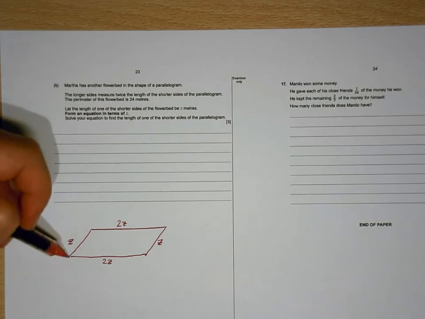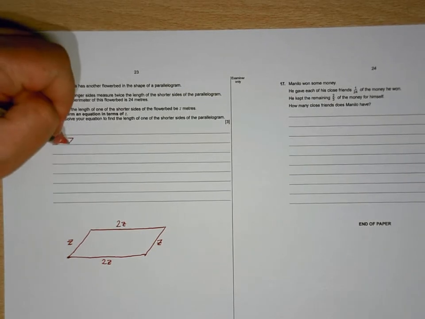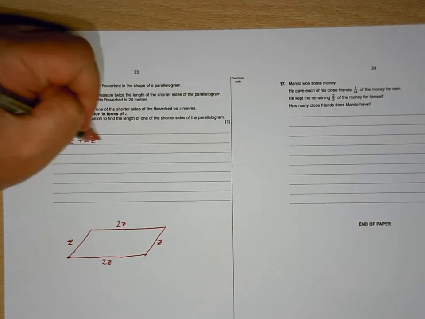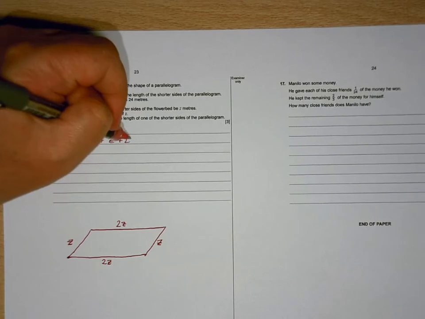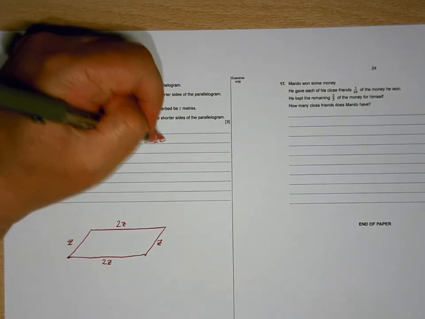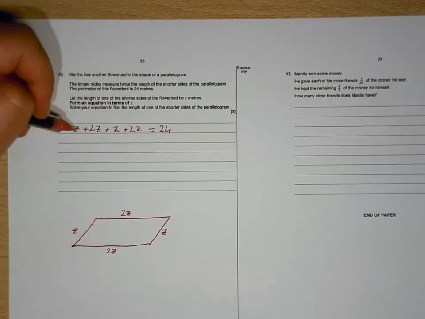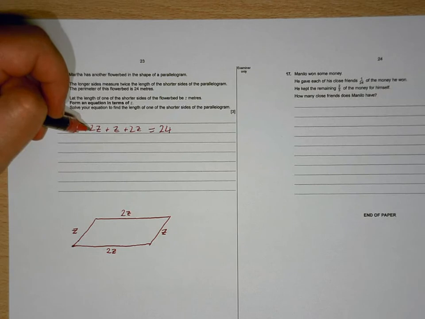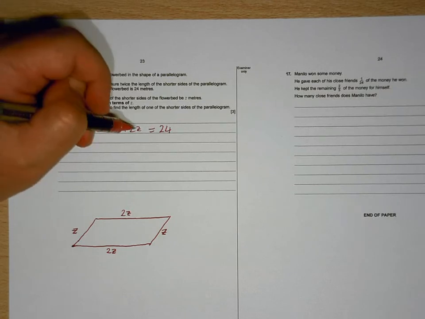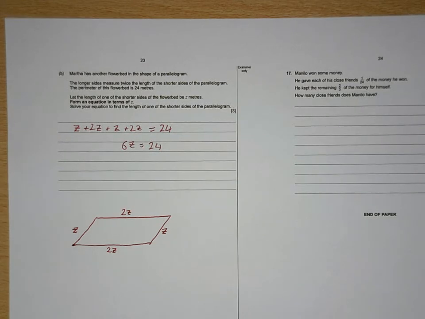And the perimeter is the distance, if I start there, all the way around the outside. So Z plus 2Z plus Z plus 2Z is the perimeter, and it's telling me that the perimeter is 24. 1Z plus 2Z is 3Z, 4Z, 6Z is 24.